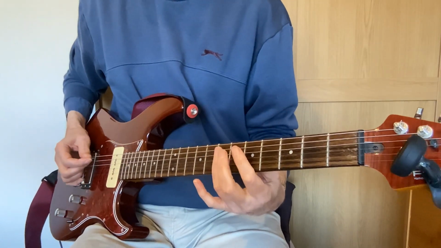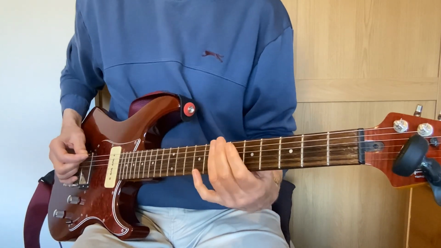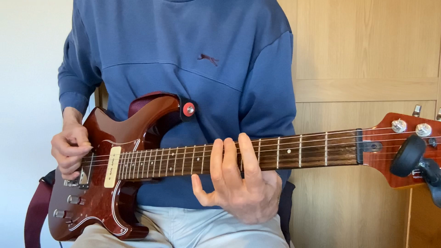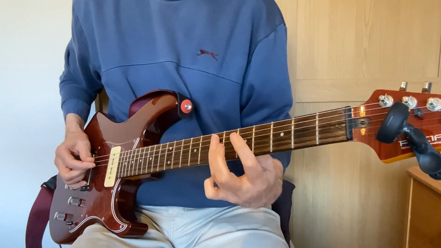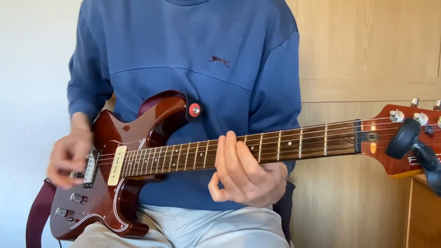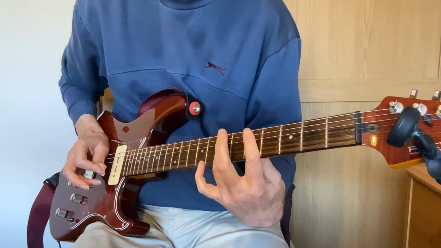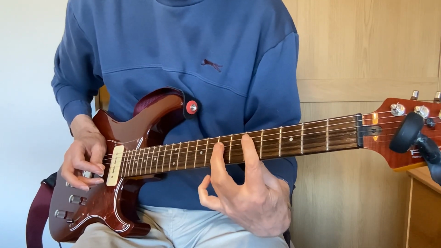You can also damp this or just let it ring out, whichever you prefer. You see, we talked about damping in some of the early videos. So play that 4 times, and then we just move across a couple of strings, and instead of playing on 6 and 5, we play on 5 and 4.